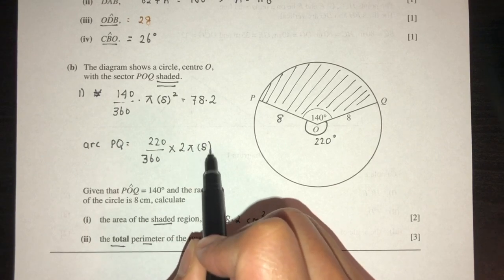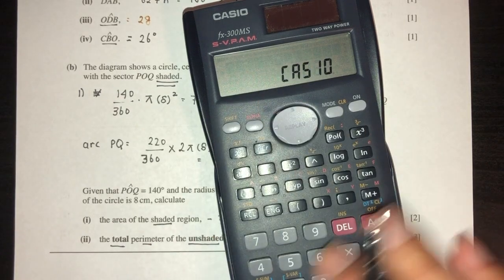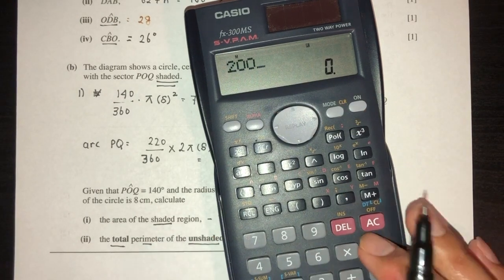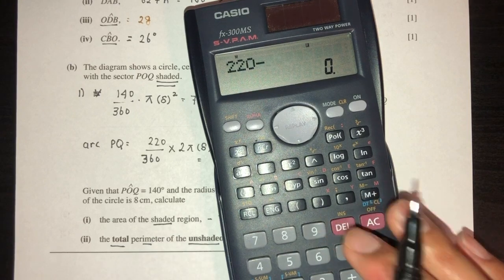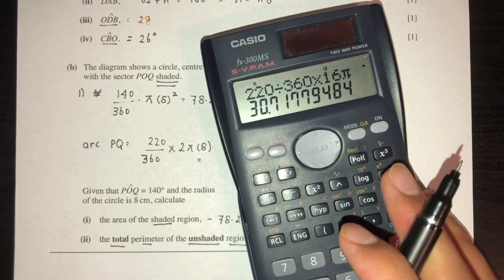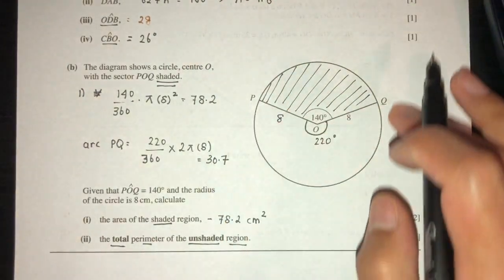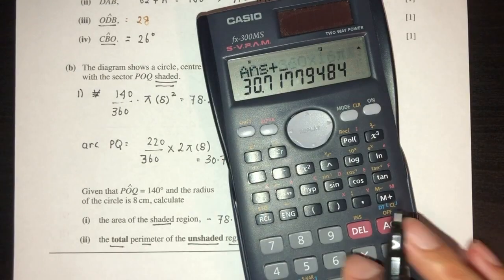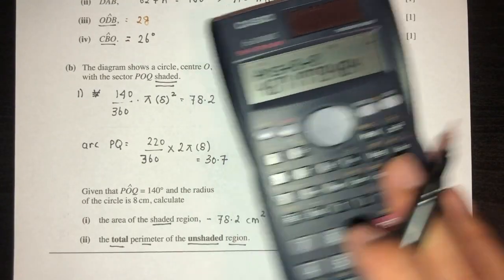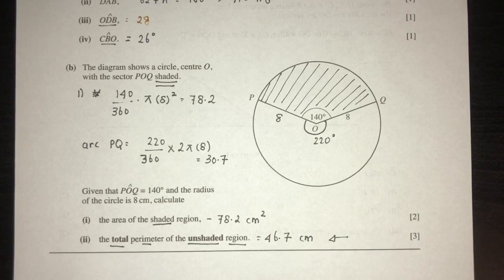R is 8. So 220 divided by 360 times 16 pi. That will be 30.7. Okay, so if this one is 30.7, we have to add those two. So plus 8 plus 8. That will be 46.7 centimeters for the perimeter of the unshaded region. And that is your question number 3.